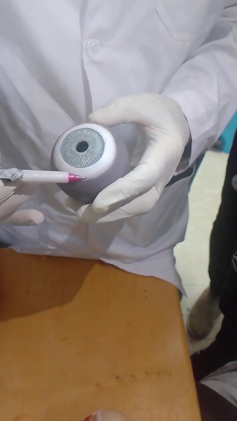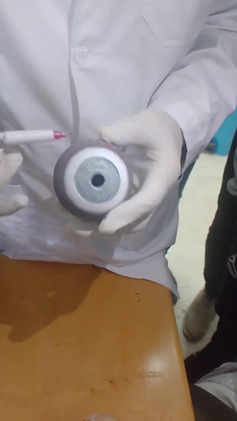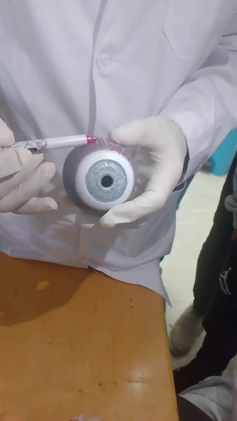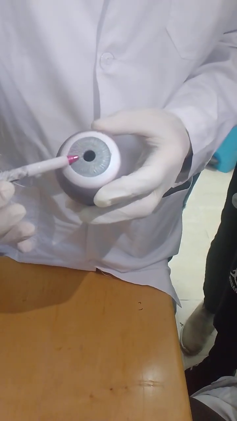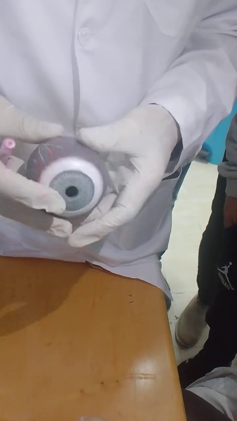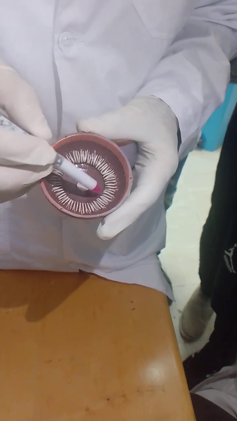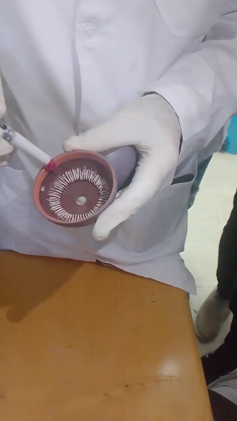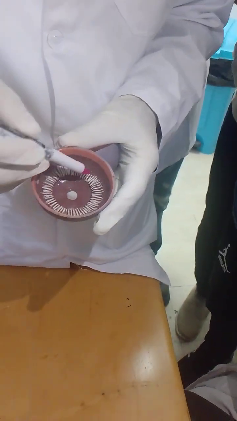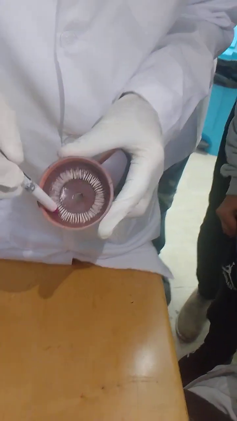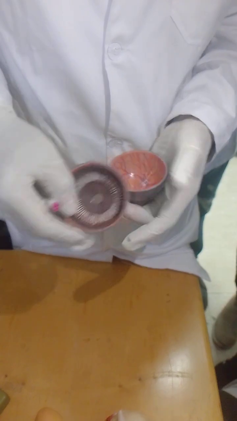Choroid. This part, ciliary, contains three parts: ciliary body, choroid, iris, pupil. Iris, pupil. This one, suspensory ligament, or zonular ligament.